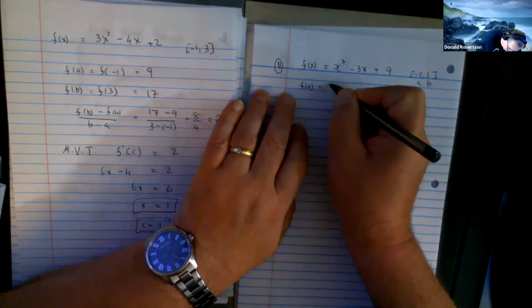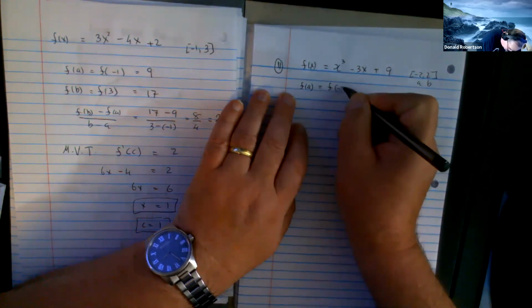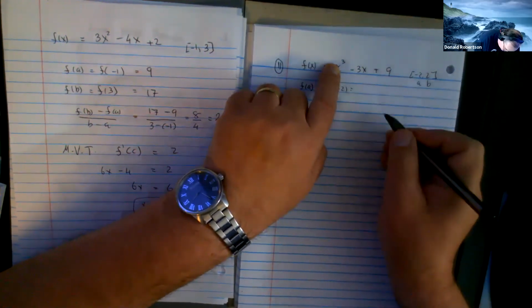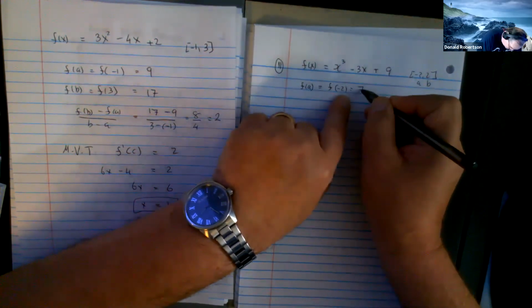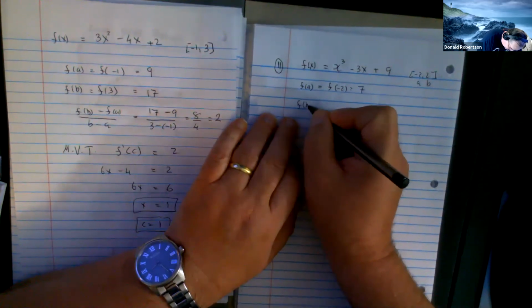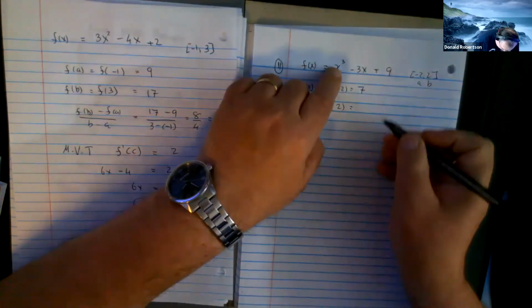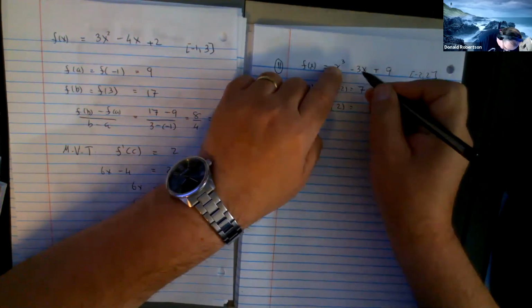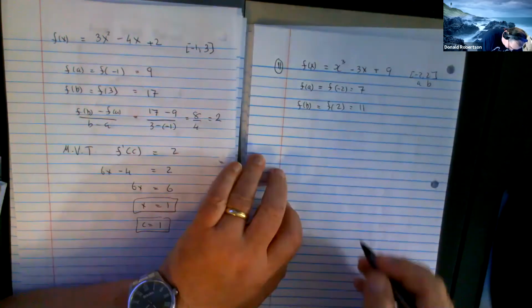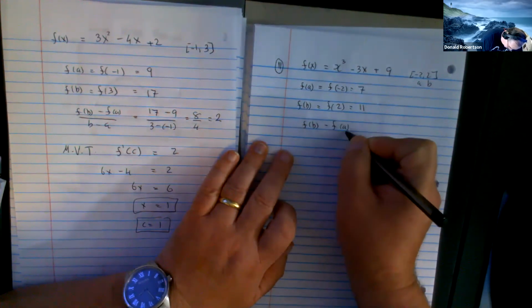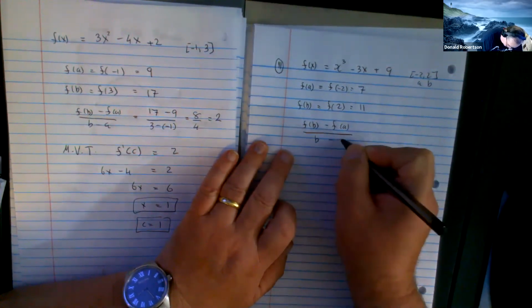The value of the function at the start is -8, that's 1, and that's 7. The value of the function at the end is 8 and 9 is 17, take away 6 is 11.